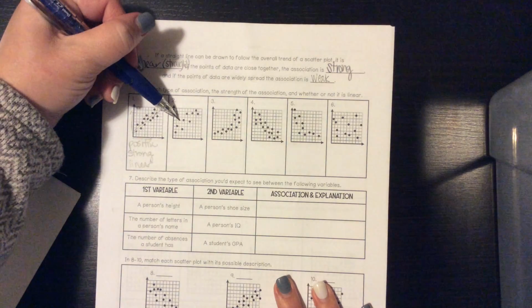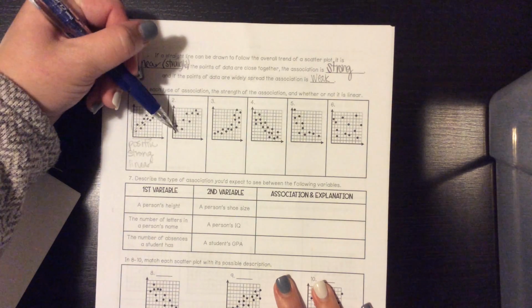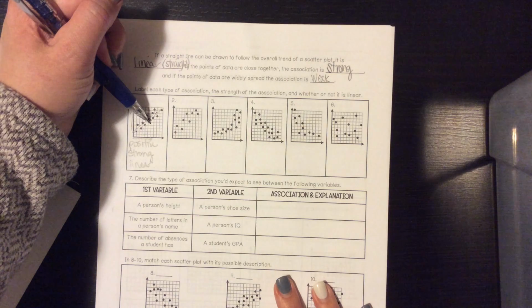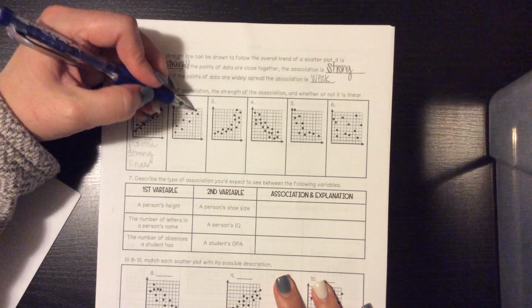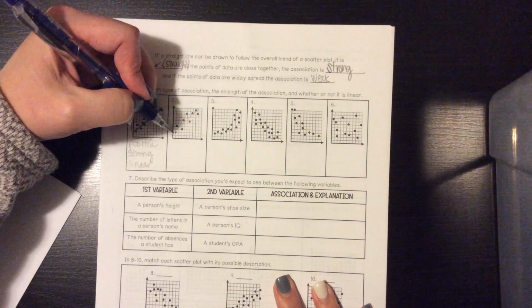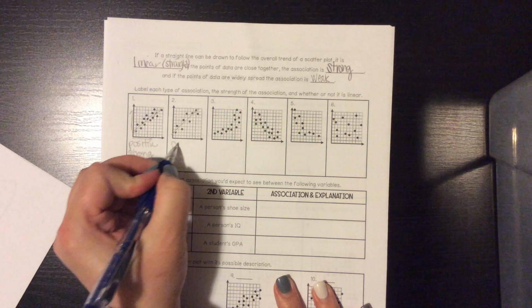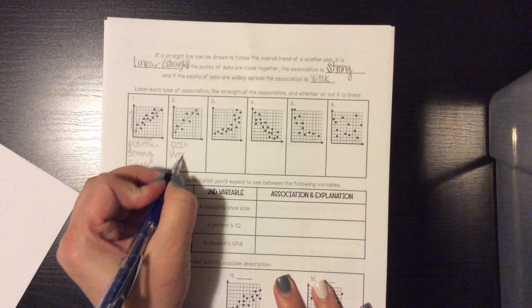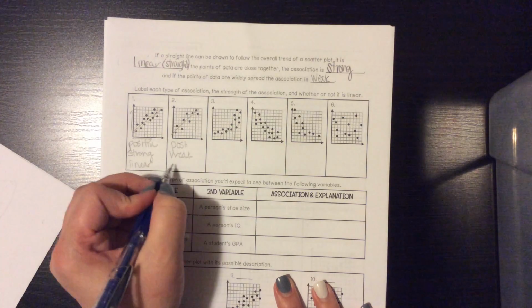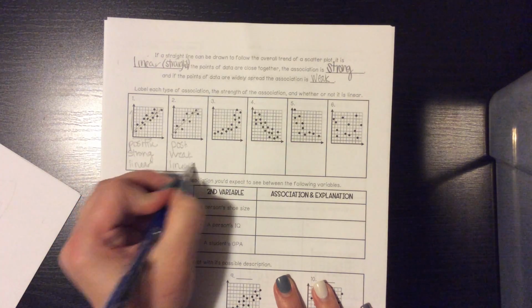If I look at this next one, notice how it's still increasing like the first one was, but my dots aren't as close together. I can still, though, make that straight line inside of there. So it's positive, but this one is weak because the dots aren't as close together and it is still linear.